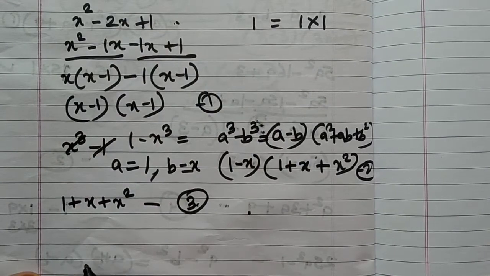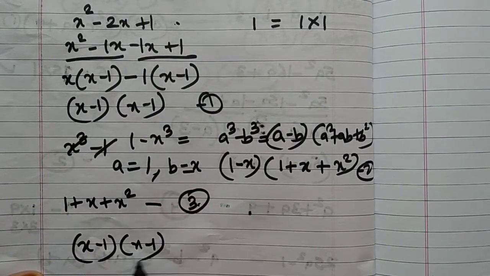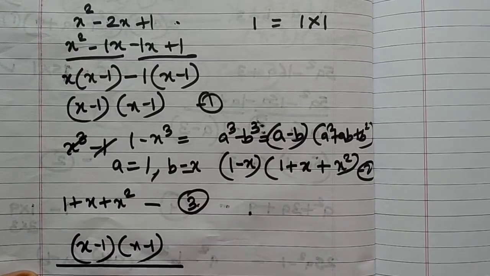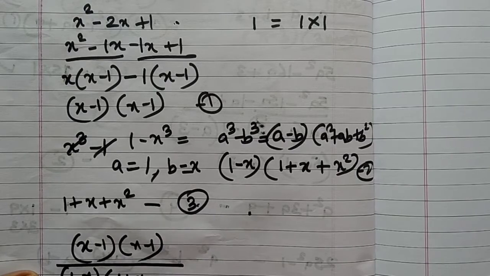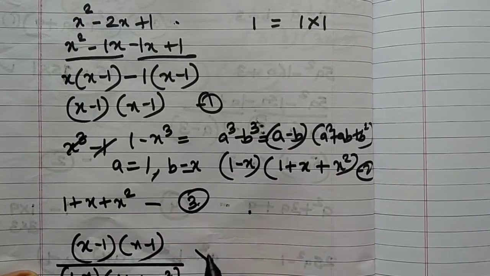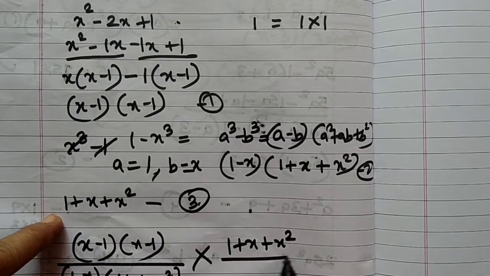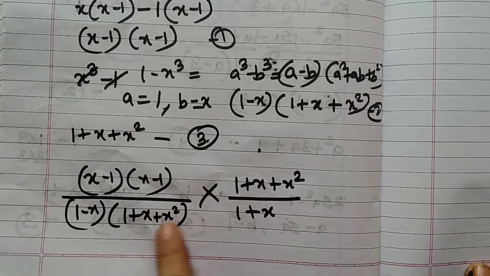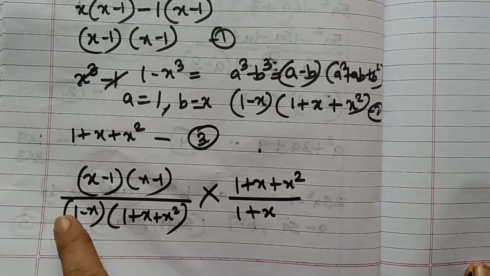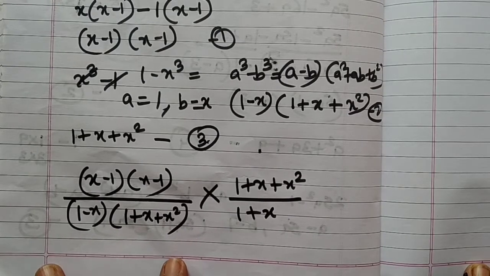Now let us write the first factors, x minus 1 into x minus 1 upon 1 minus x into 1 plus x square multiplied by 1 plus x square upon 1 plus x. Okay. Now let us do the cancellation. What can we cancel over here?